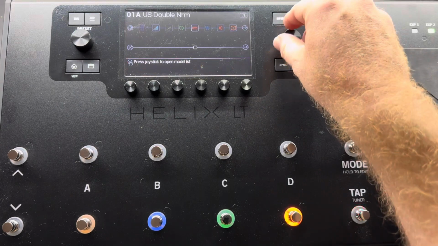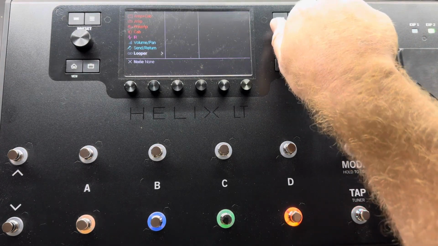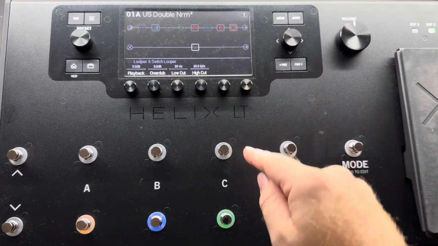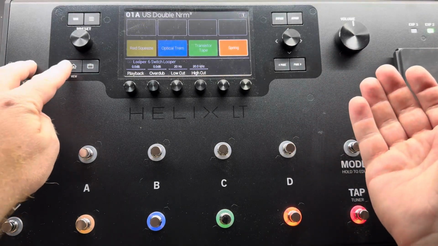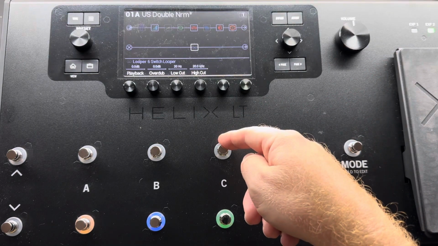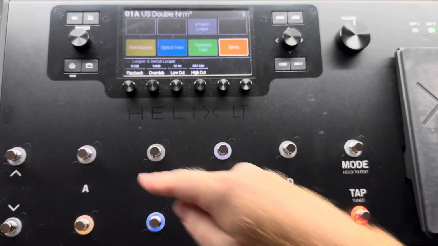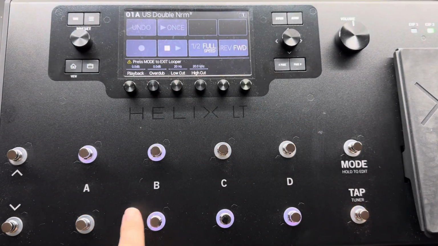So let's say I want to add the looper. Push this on a blank space, go all the way down. Push that. Now I've got the 6-switch looper right there. Where is it in this view? Well, we've got to add it, remember? So select it, hold this. Now it's assigned to this button. So if we go back to this view, I can push this. Now I have my looper.